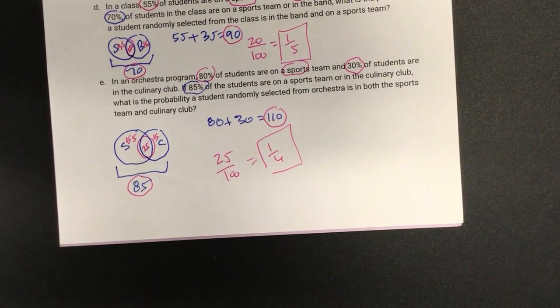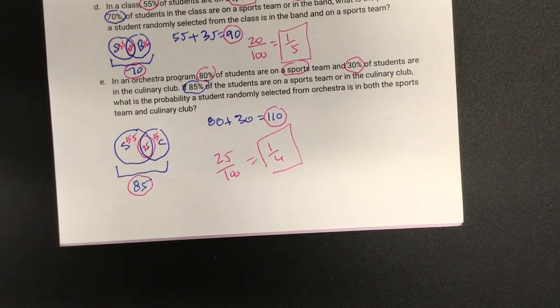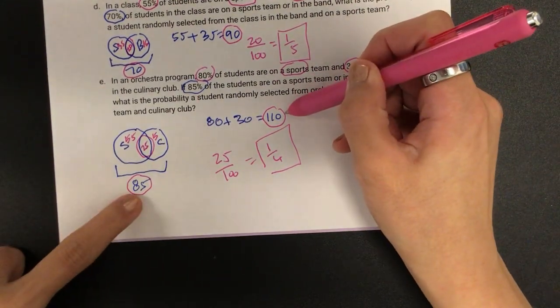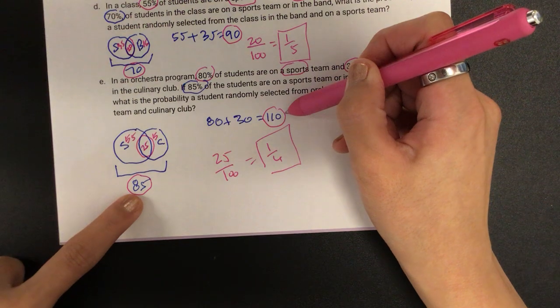So again, y'all okay with this without algebra or matrices? Wait, so it's 85 minus the 25. How do you get? No. Total activity minus total students. And that's going to tell me how many are doubled up.